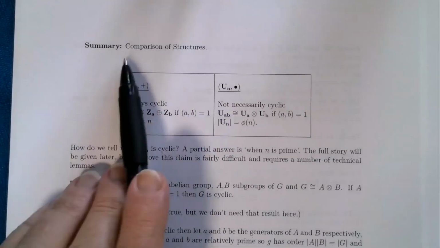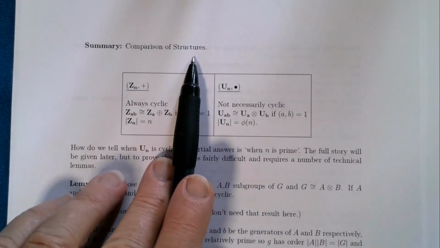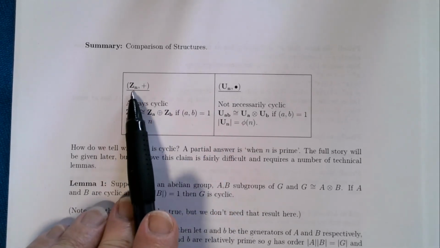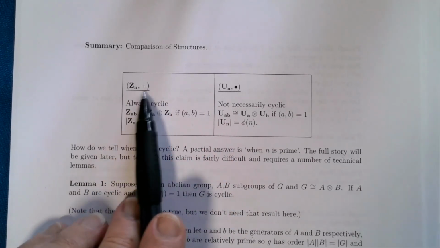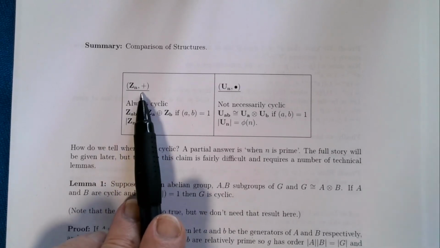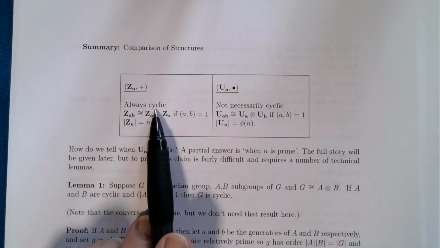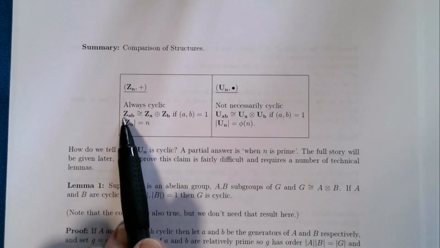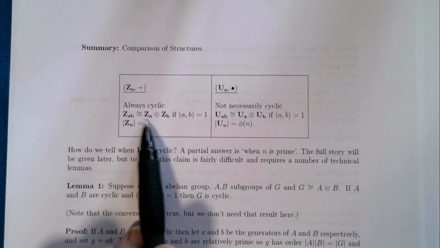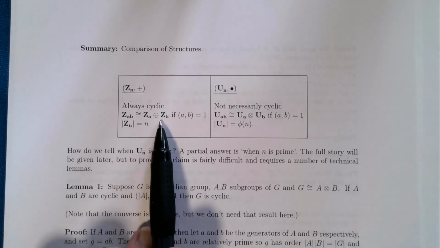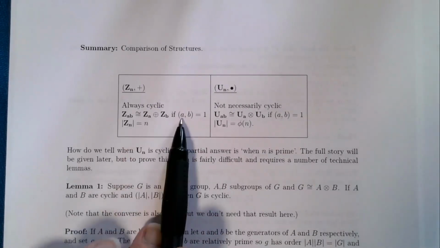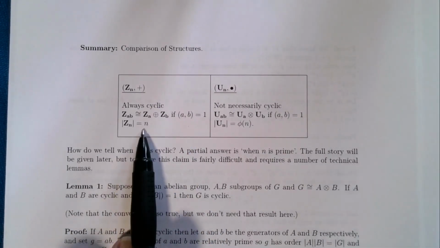So I'm going to compare the structures here of what we've seen to summarize everything. So firstly, we looked at Z sub n under addition, this group of integers modulo n under addition. We saw this is always cyclic. We saw that if a and b are relatively prime, then Z_ab is isomorphic to the direct sum of Z_a and Z_b. And we saw how that connected with the Chinese remainder theorem. And the number of elements in this set, of course, is n.